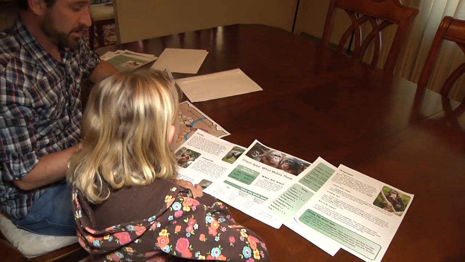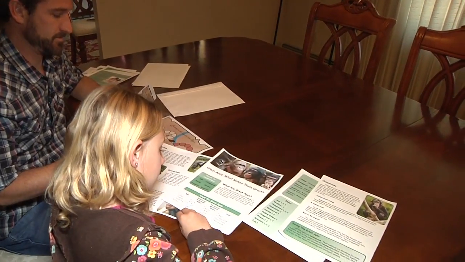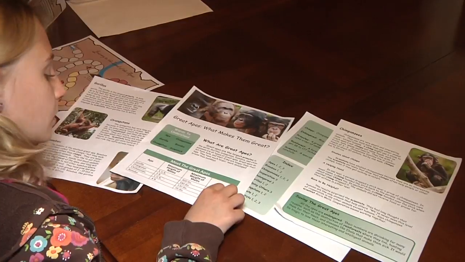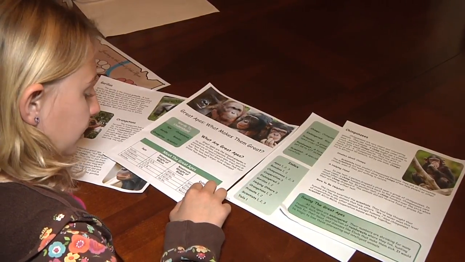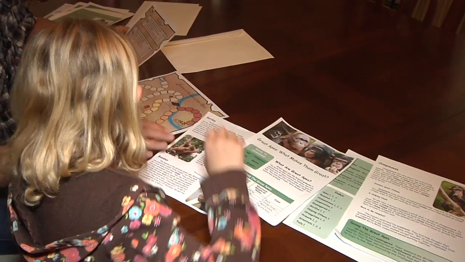All right, so the gorillas are bigger. They live in 2 different continents. And what color is a gorilla? A gorilla is black. Good. And what color is an orangutan? Orange brownish. Good job, Sienna. All right, 4 points. Move your penny.